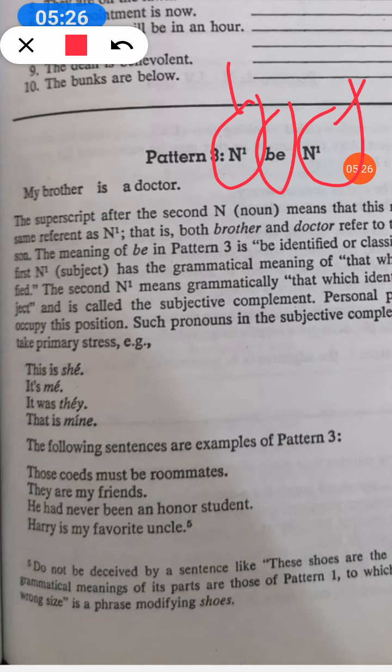When we say my brother is a doctor, as in this pattern here, the subject complement a doctor is a noun. Here it is a noun phrase. By the way, the symbol N refers to a nominal element. This nominal element could be a noun, a proper noun, or a noun phrase.